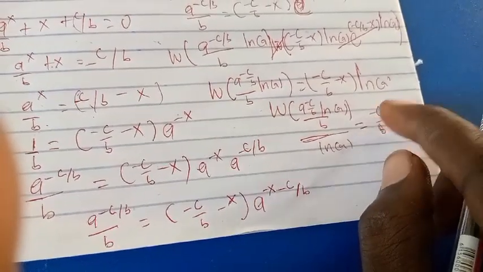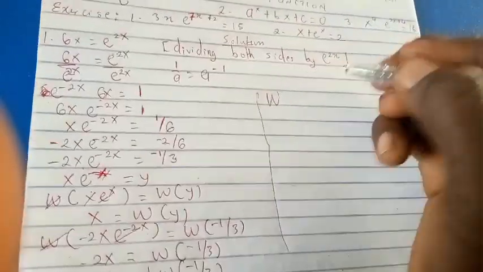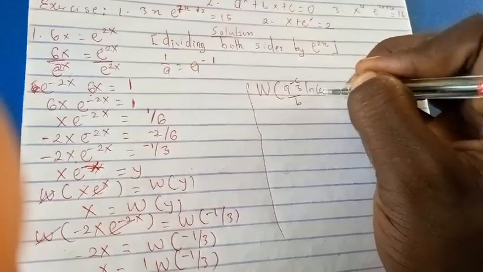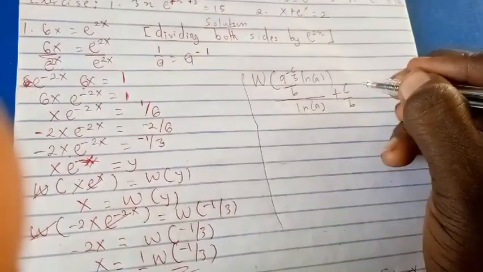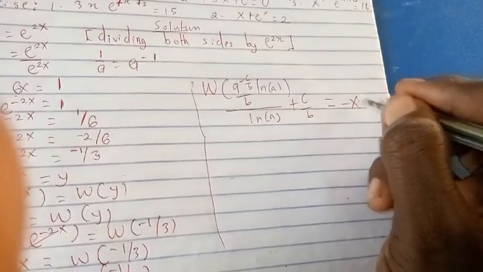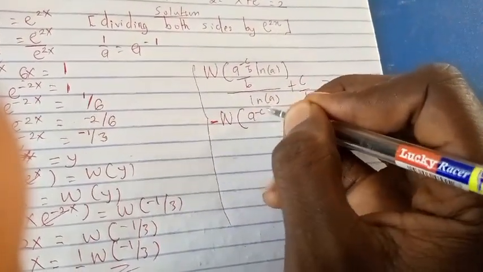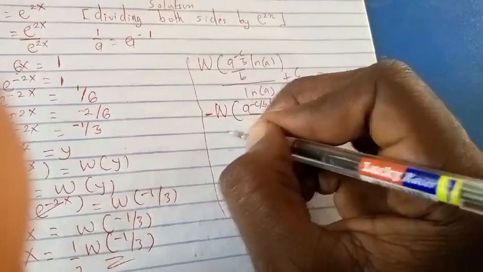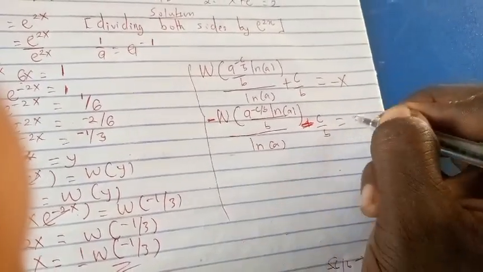So let's bring this minus c over b here. Let me continue it here. So I have product log of a raised to the power of minus c over b natural log of a, all over natural log of a, plus c all over b is equal to minus x. But I need the value of x, so I have to multiply both sides by minus. So I have minus omega of a raised to the power of minus c over b multiplied by natural log of a over b, over natural log of a, minus c over b is equal to x.